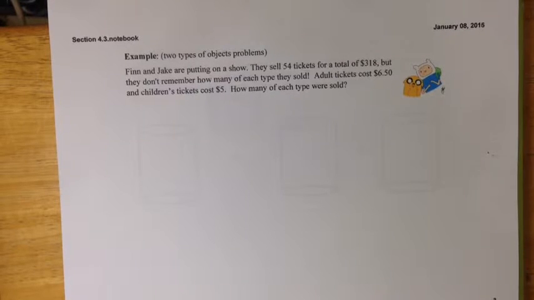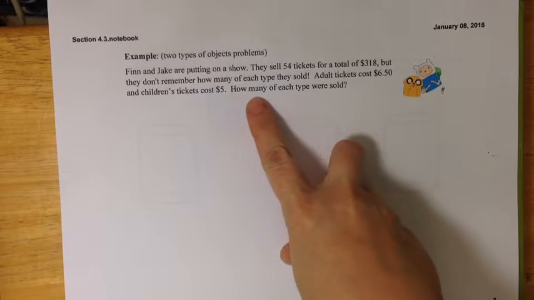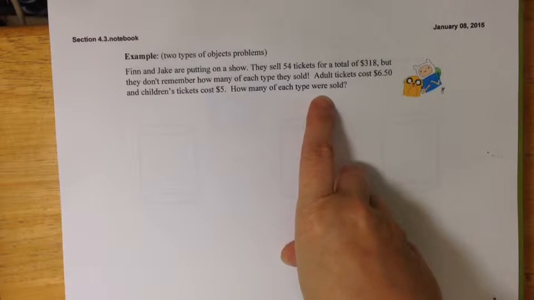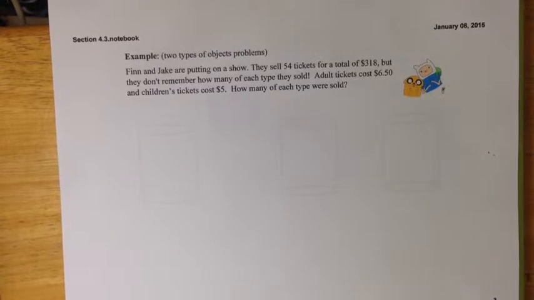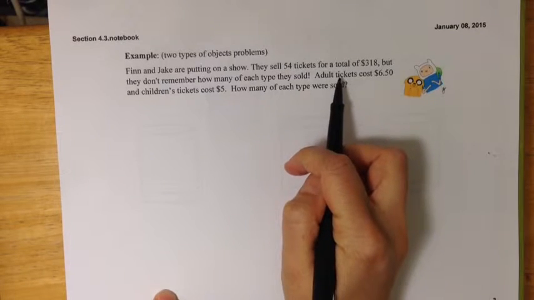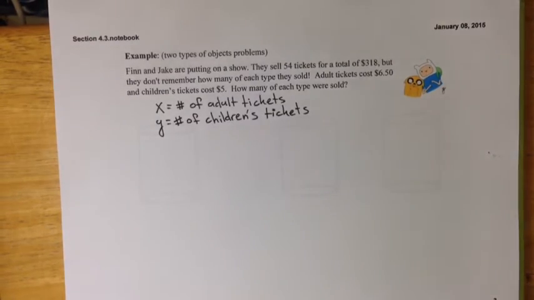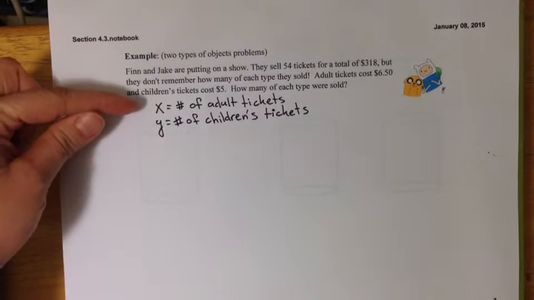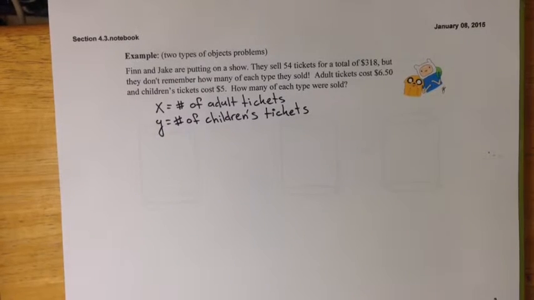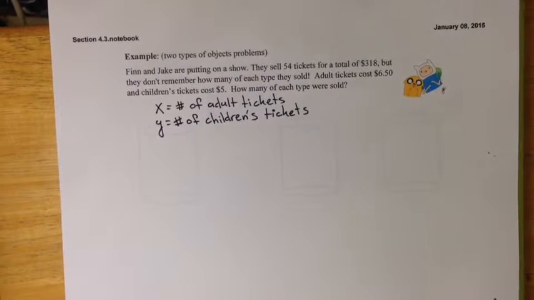Now, before we can start answering this question, we need to figure out what our answer ought to be, what we're looking for. This question is asking us for how many of each type of ticket. That tells me what my two variables are going to be. One of my variables will be the number of adult tickets, and the other variable will be the number of children's tickets. If I can find out those two things, then I'll be able to answer the question, how many of each type were sold. So there's my two variables.